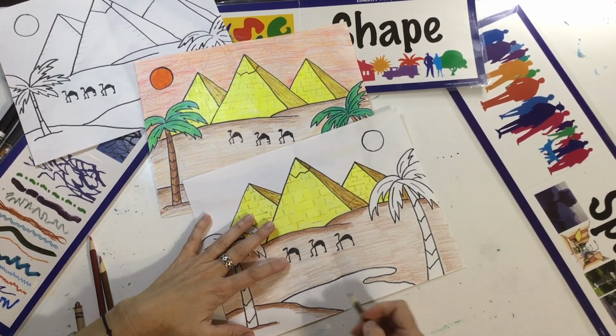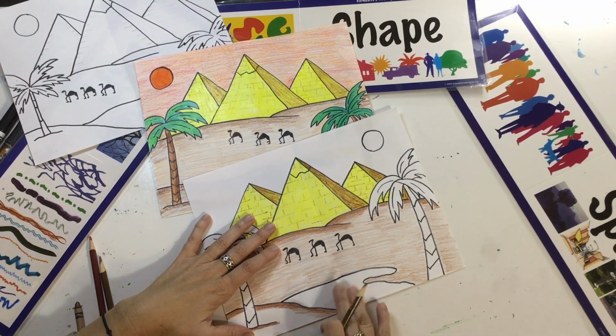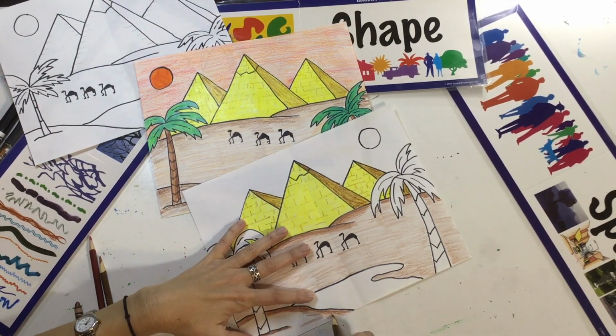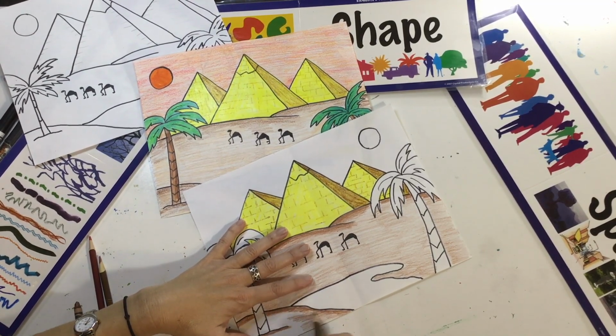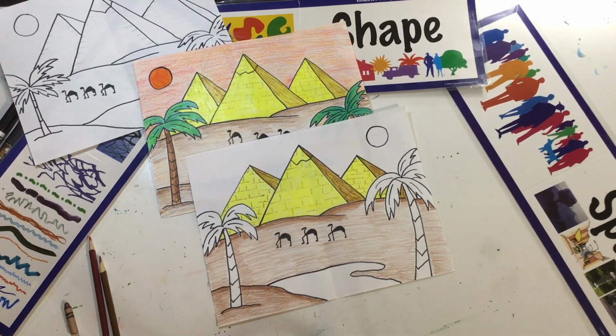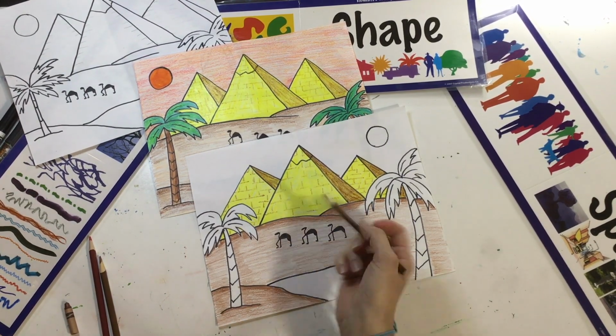Don't forget, this is going to be a little pond of water right here, so don't accidentally make this sandy brown. But if you do, don't worry, we'll just put blue on top. Don't worry about that. If you do make a mistake, there's so many ways to turn a mistake around when you're doing artwork. Here's where the color layering happens. You're going to be graded on layering your color.